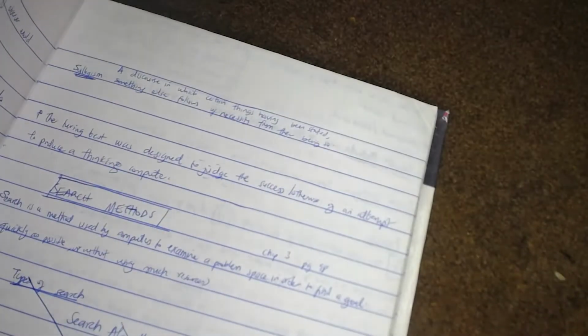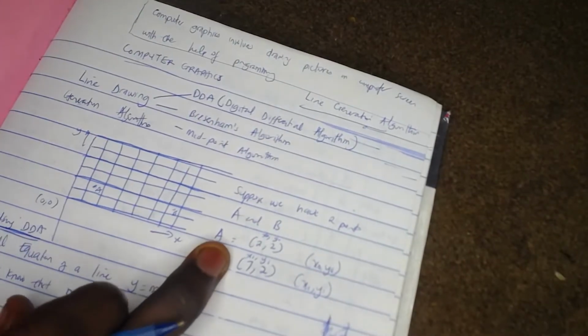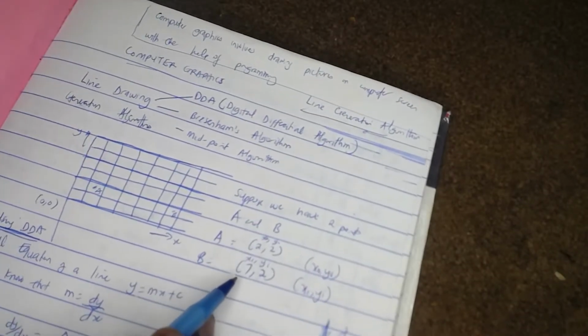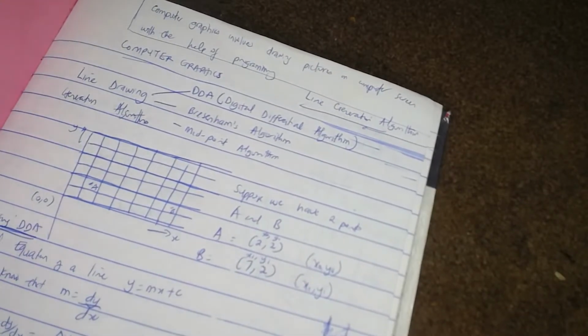Okay, should be around here. Just a minute. Okay, let's say we have 2 points, A and B. A is (2, 2), B is (7, 2). So let me try and solve the example.